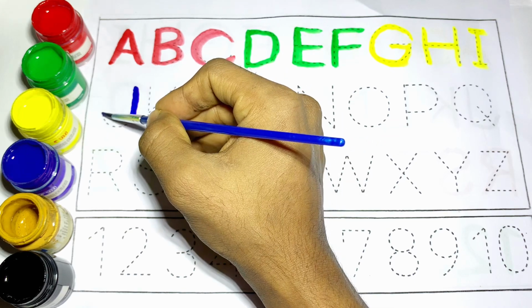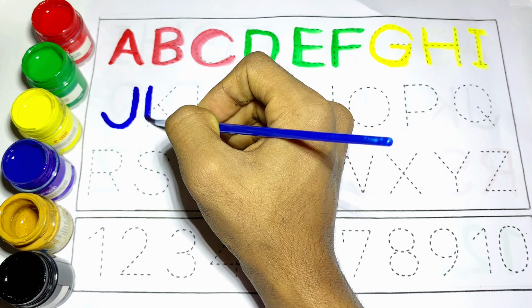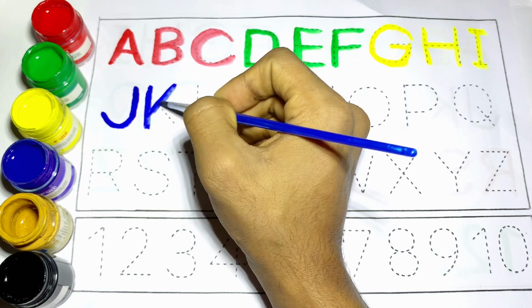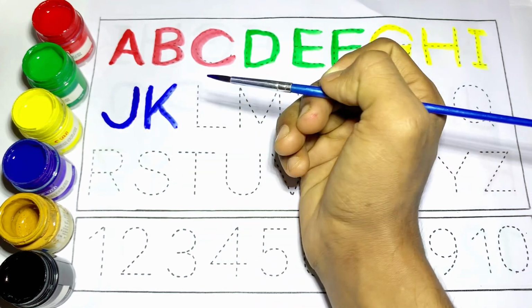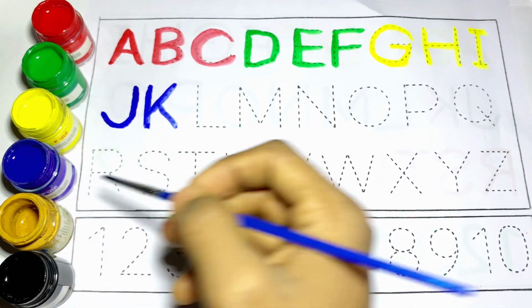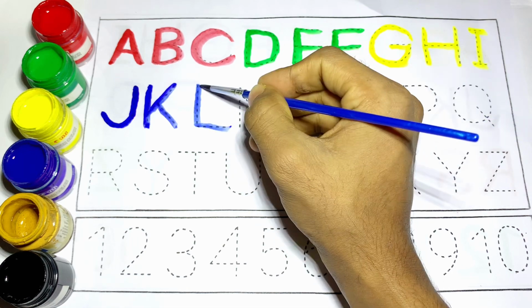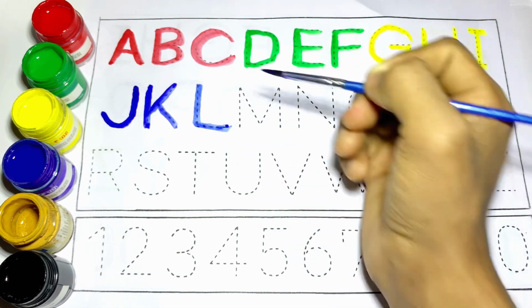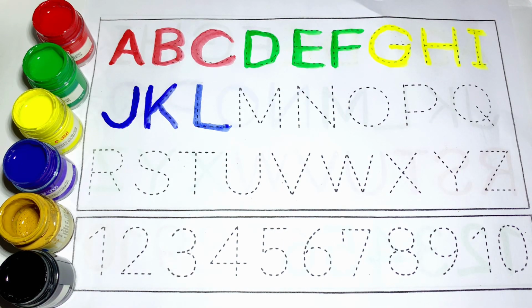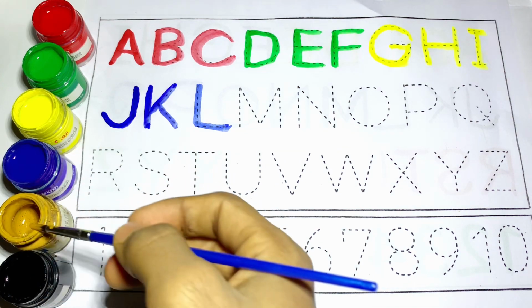The alphabet J. K. K for kite, K for king. Now L. L for lion, L for lemon. Now M. M for moon, M for mango, and use yellow ochre color.